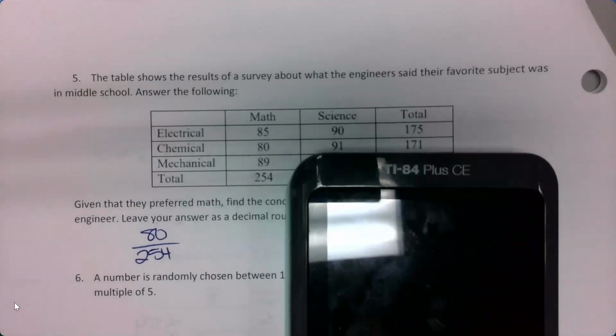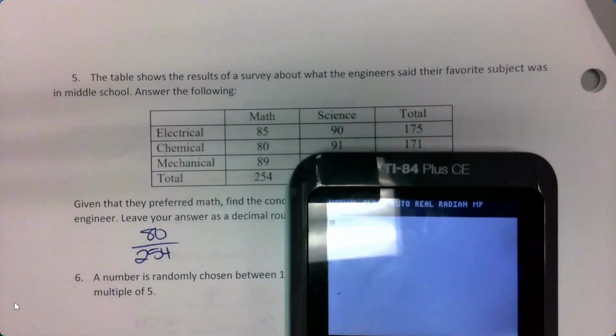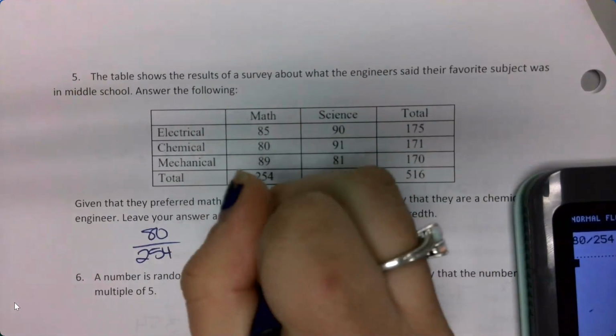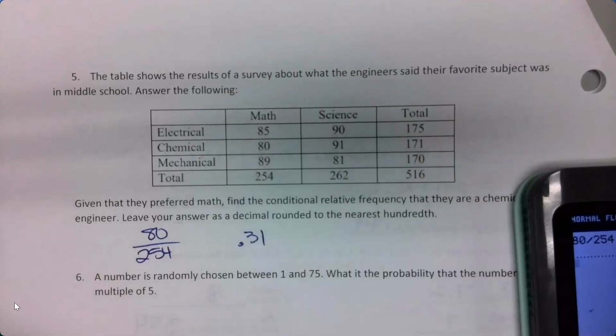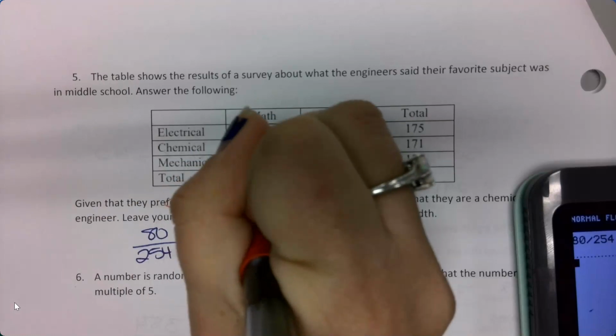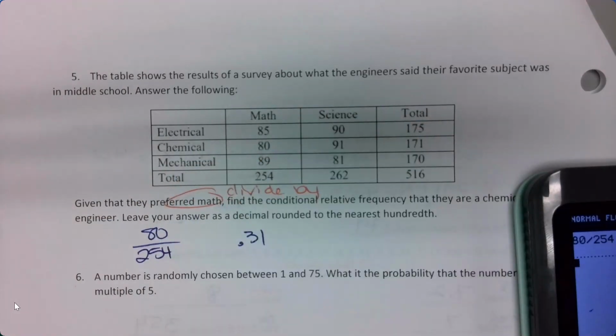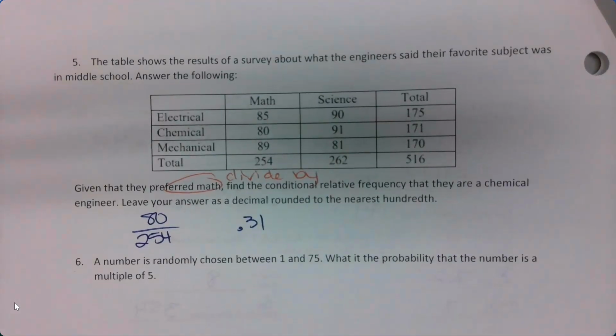I want to leave it as a decimal rounded to my nearest hundredth. So this is going to be 0.31. So this one is what you divide by. And then I want the part that is both chemical and math on top.